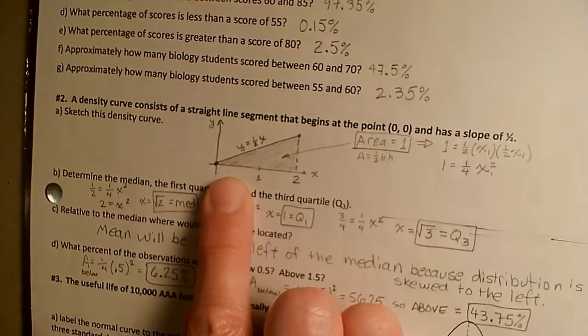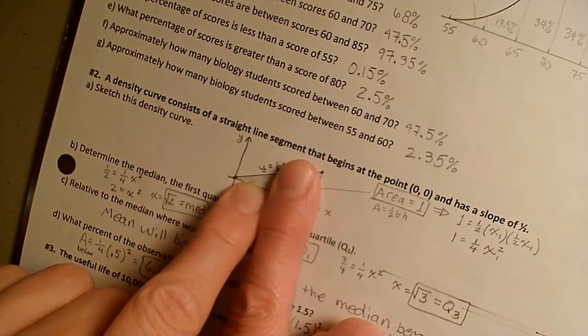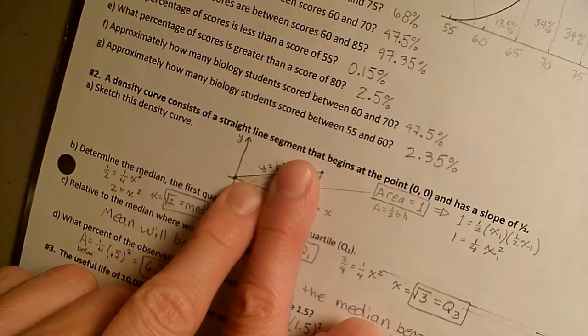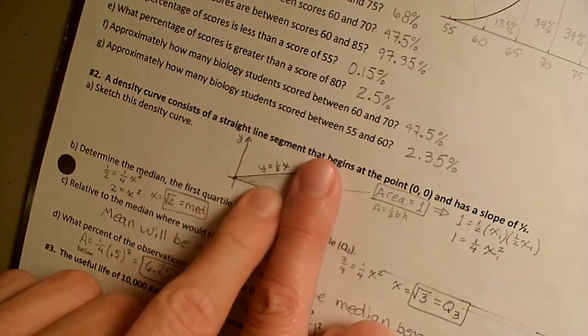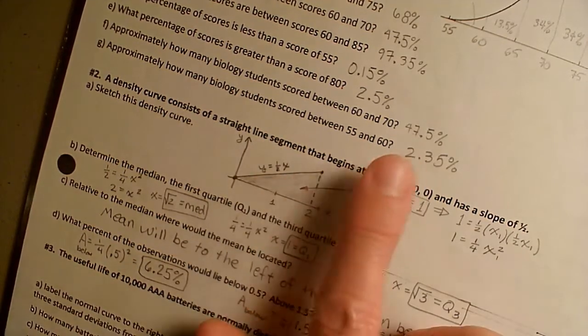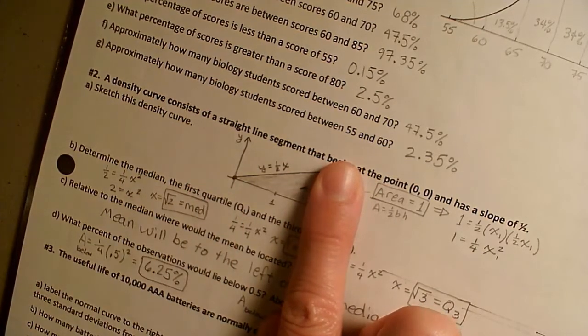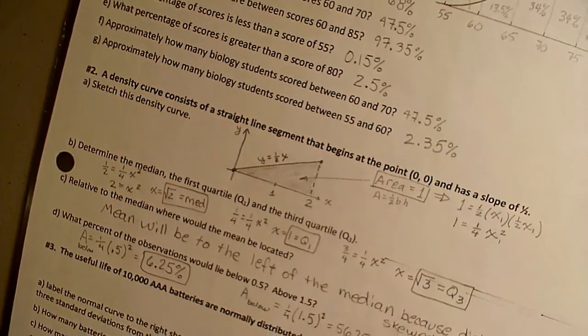So in other words, I would need to stop somewhere where 1/4 of this area is here. Once I find that spot, that's Q1. Wherever I stop, where I have half the area here and half the area here, that's the median. And then wherever I stop so that 3/4 of the area is down there, that would be Q3. And so that's our goal.